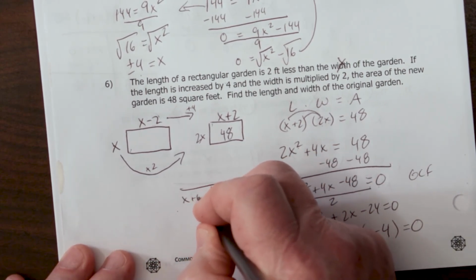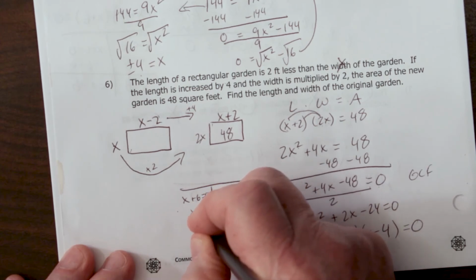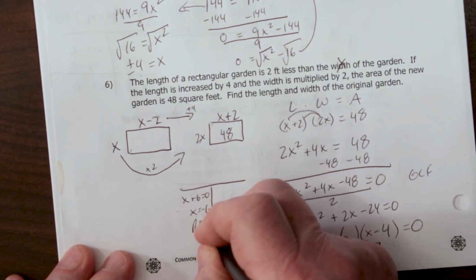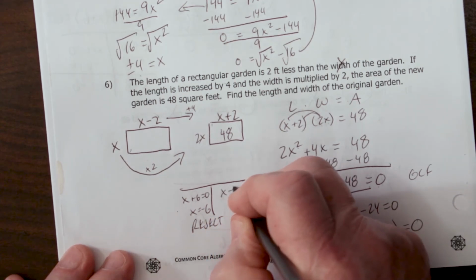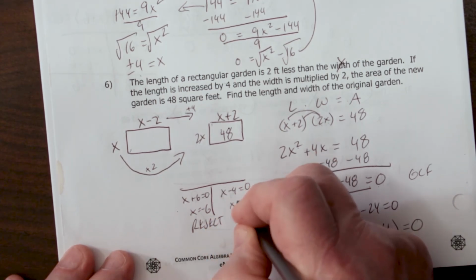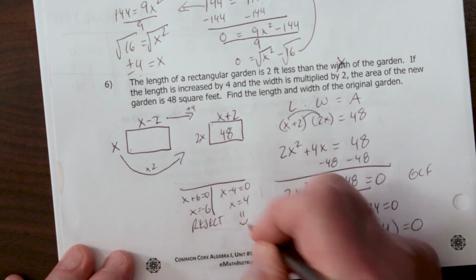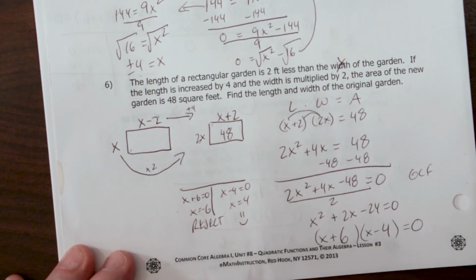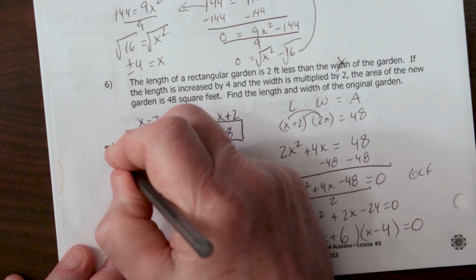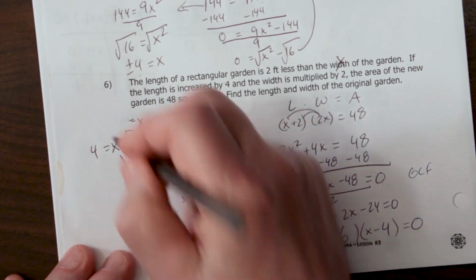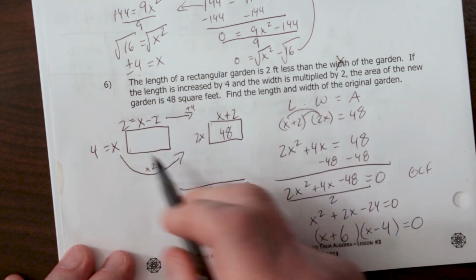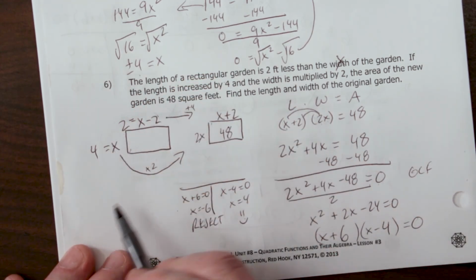X plus 6 equals 0, so x equals -6, that's a reject. And then x minus 4 equals 0, so x equals 4. That's my happy face. And then I got to go back up here, so if this equals 4, then this one is equal to 4 minus 2, so that's going to equal 2. So my original garden was 2 foot by 4 foot, which is kind of weird.